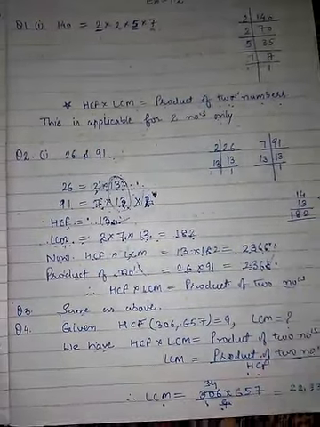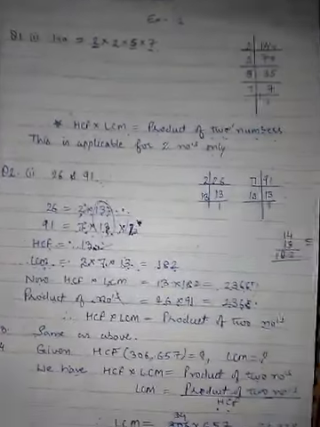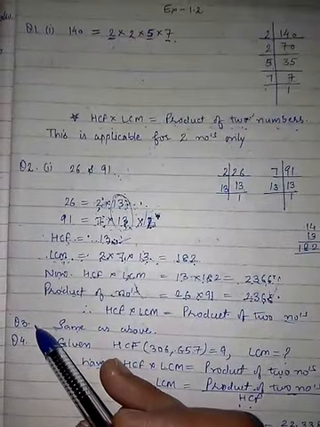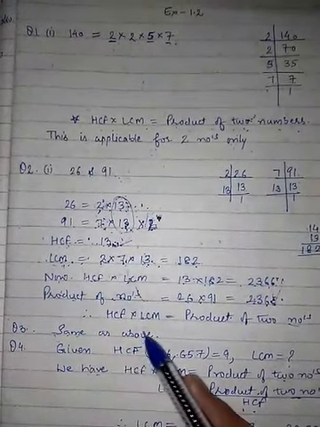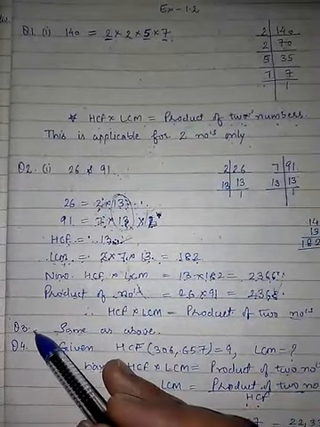Clear? So this is your question number 2 and the first part, and the rest of the parts are very similar. You have to try yourself and do your best. Then move to question number 3. I have written here same as above, meaning as you have solved question number 2, in the same way you have to solve question number 3.